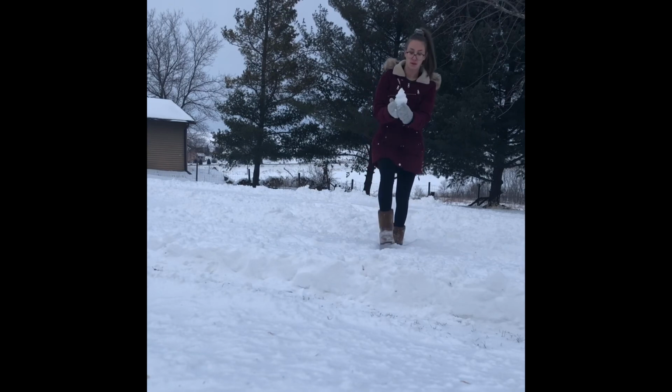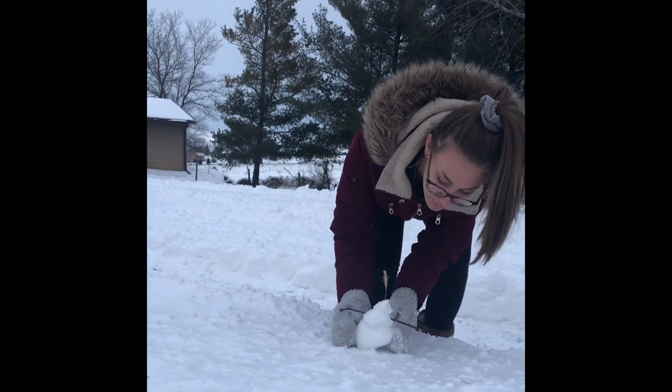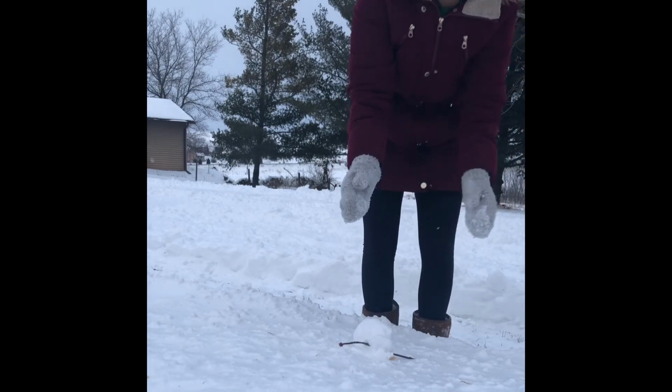A challenge in this semester is staying on pace. Please stay on pace. It's hard and challenging, but it's really helpful.